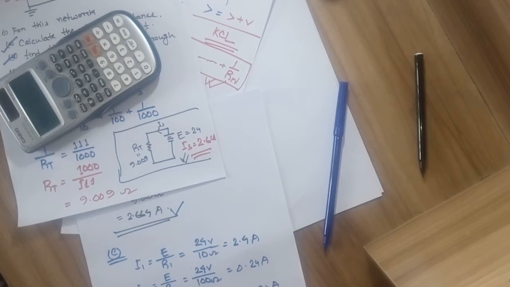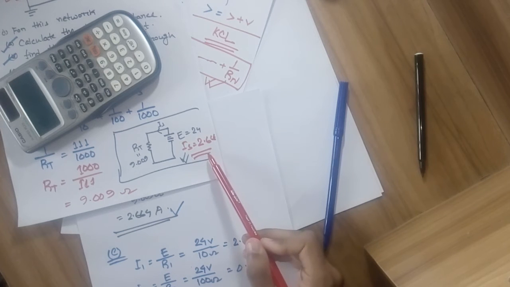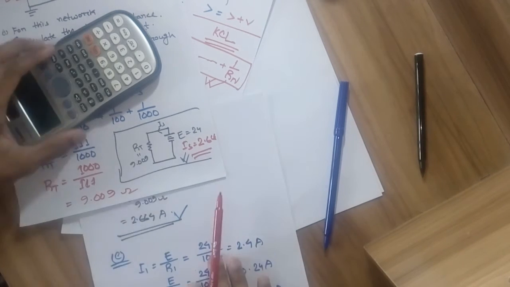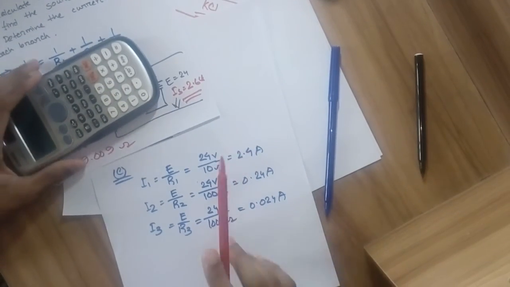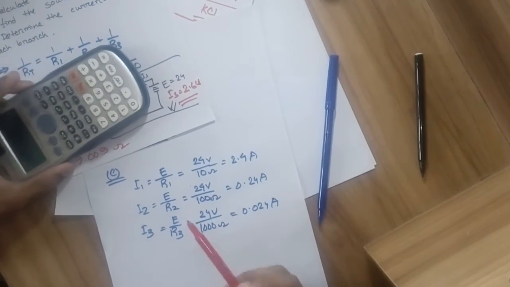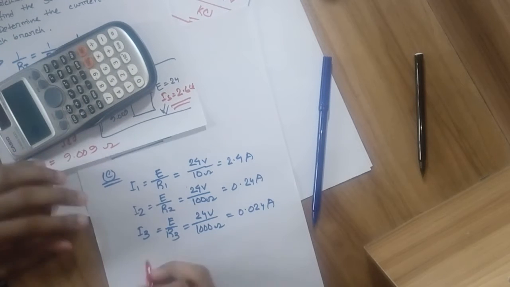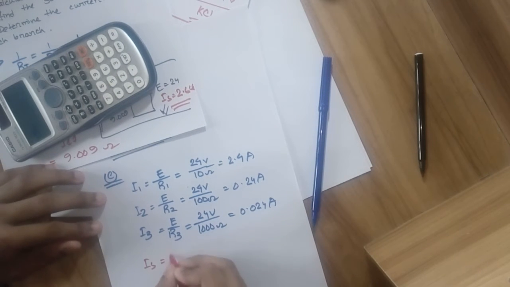So the sum of these three currents will be IS. IS will be I1 plus I2 plus I3.